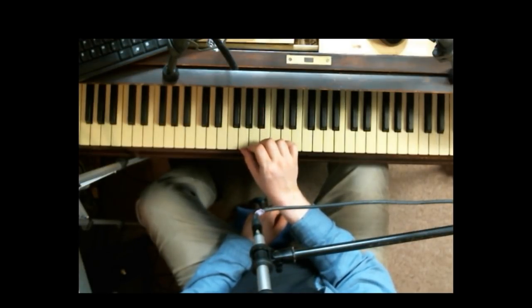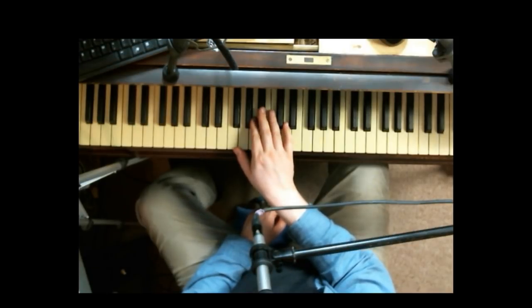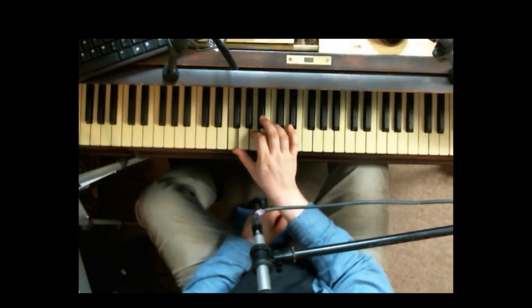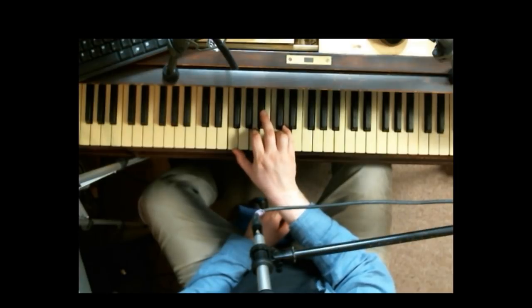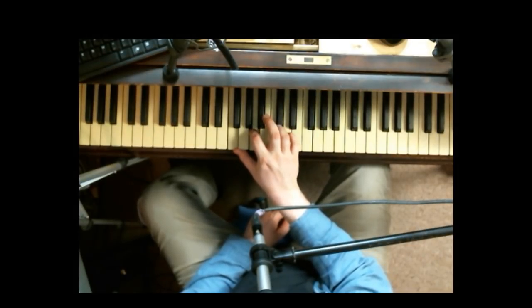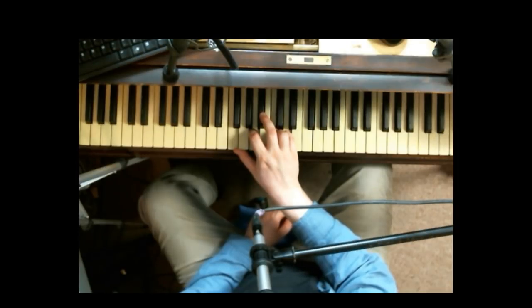So if we take an F6, for example, the notes in F6 are F, which is the root, A, which is the third, C, which is the fifth, and D, which is the sixth. So each chord tone is voiced directly after the previous chord tone without skipping any notes. That's why we call this close position.